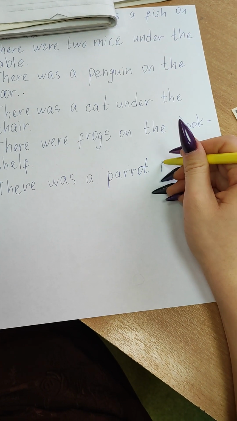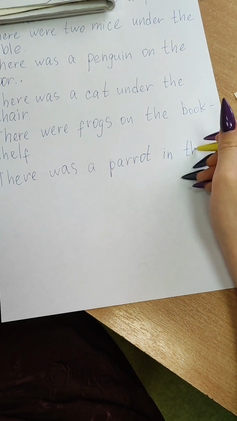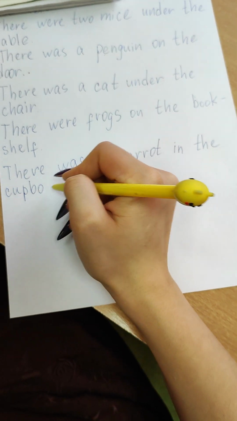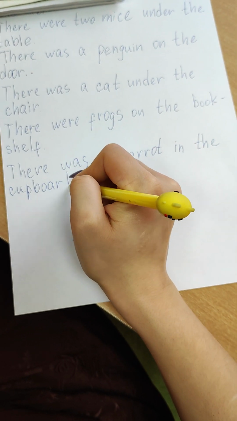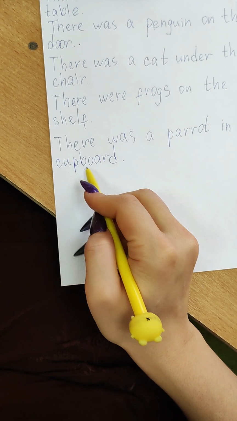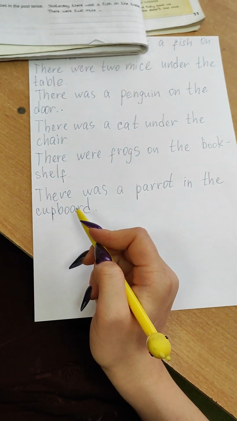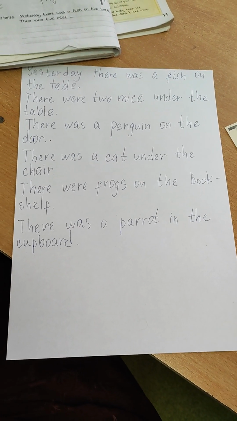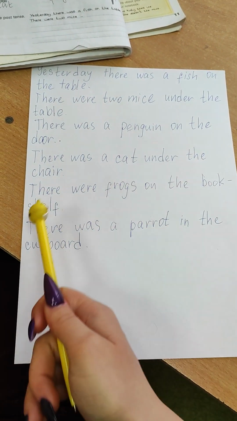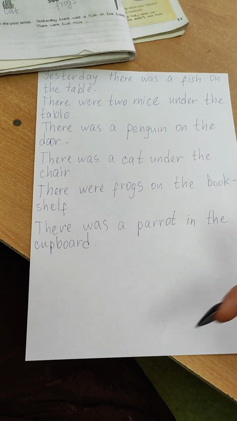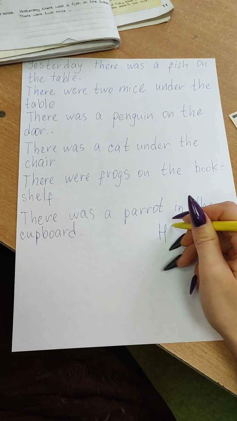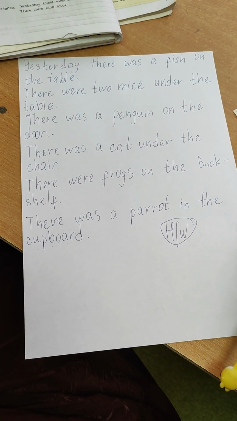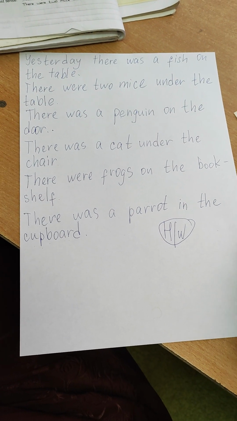There was a parrot in the cupboard. Cupboard. C-U-P-B-O-A-R-D. Wonderful. So that is our work, and that is the very end of the video. Please write down all of these sentences in your notebook. That will be your homework, and bring your notebook to the classroom next time you're going to have a lesson.